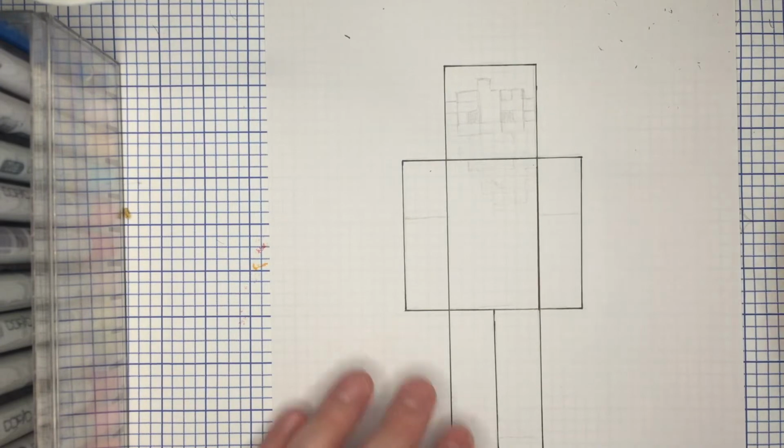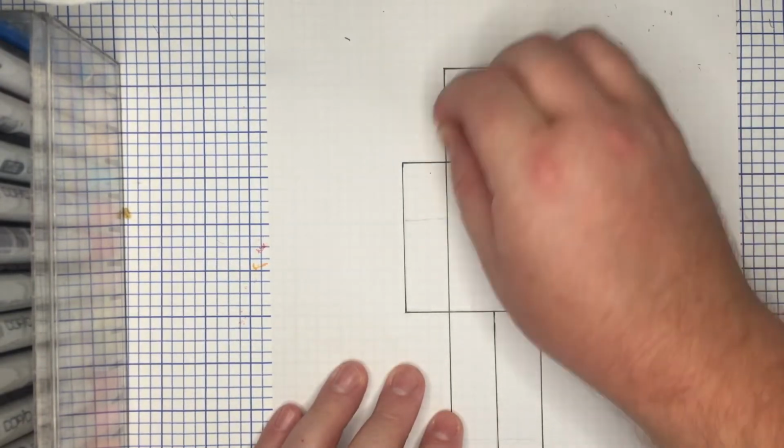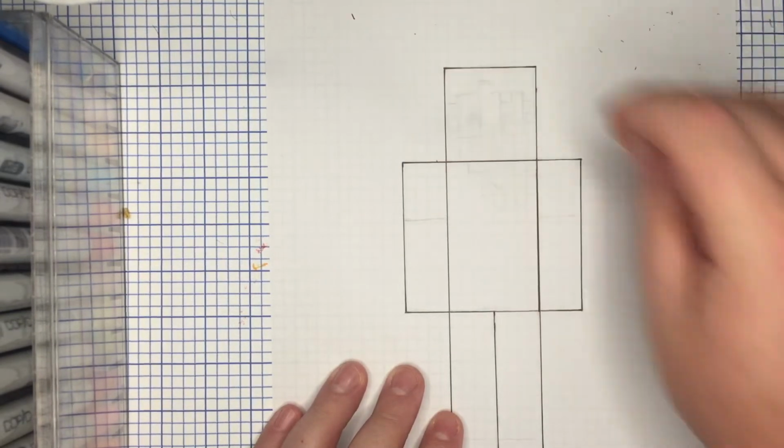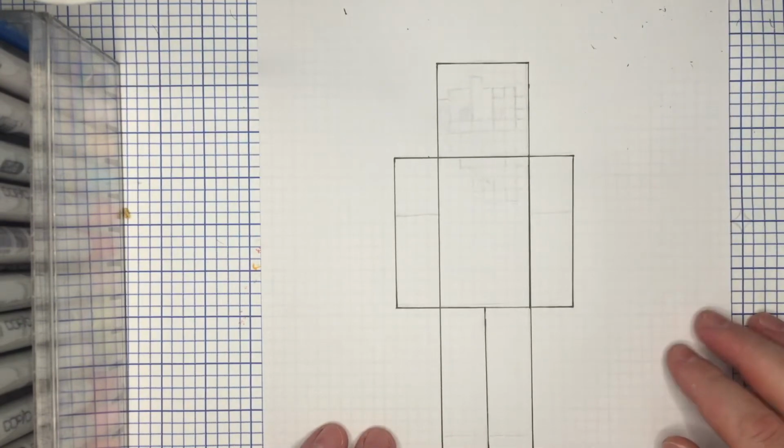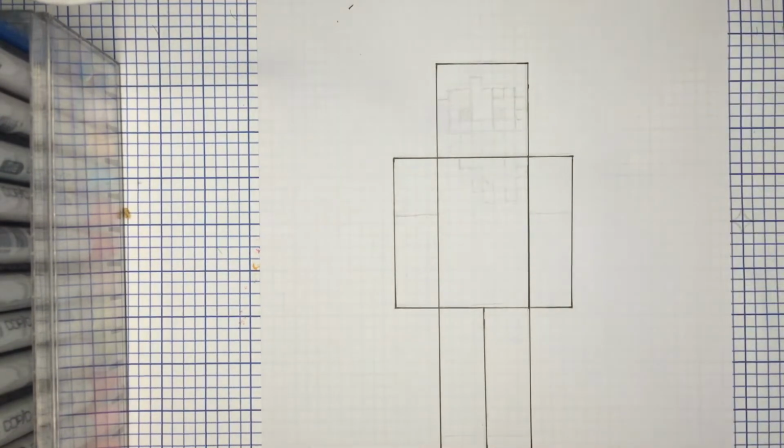And I will just lightly erase. I hope you can see any of the lines now. Okay, so first things first, we'll do skin.